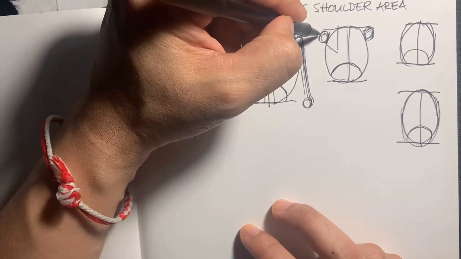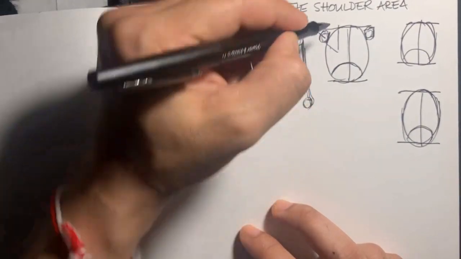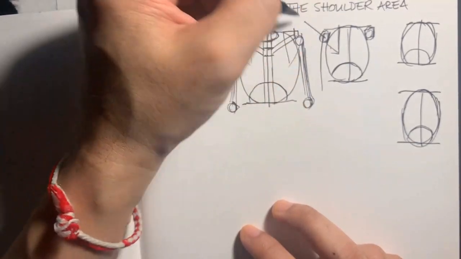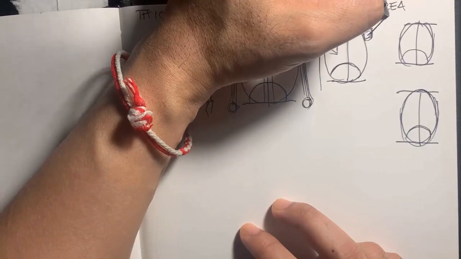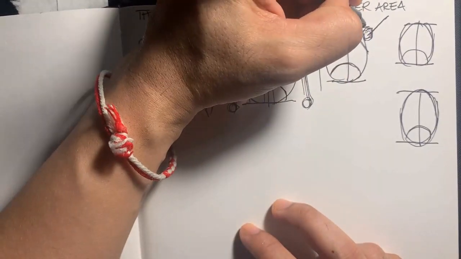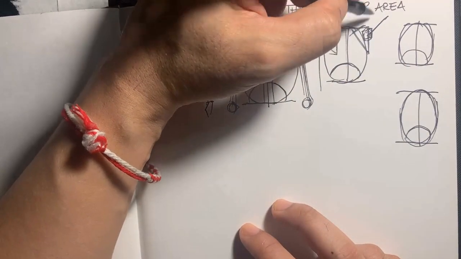and the arm becomes important. So from here, it's kind of like this. I did that incorrectly. If you go like this, then the shoulder blades have to move accordingly, in the back.